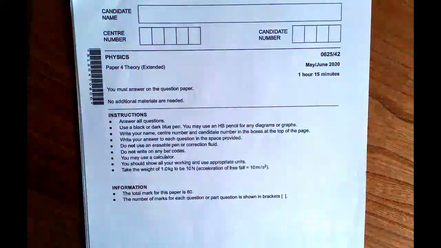Alright, there we go. We are finally through the paper. Hopefully that was helpful.